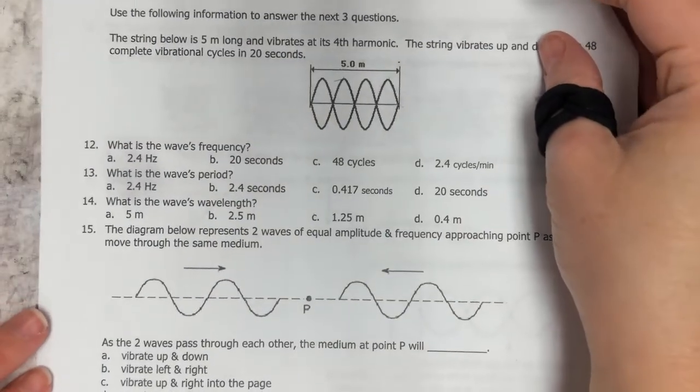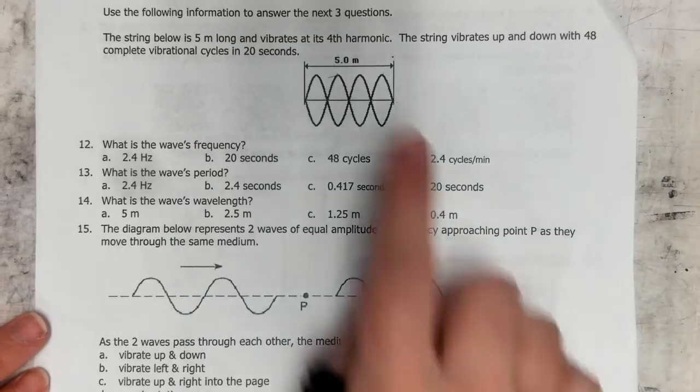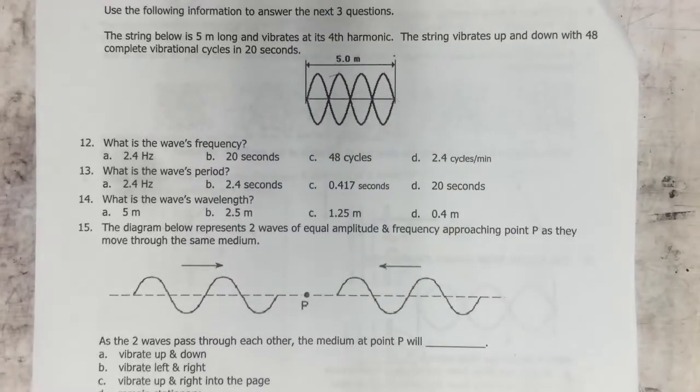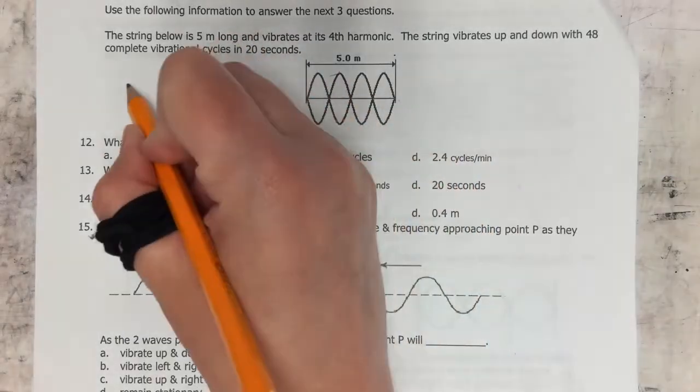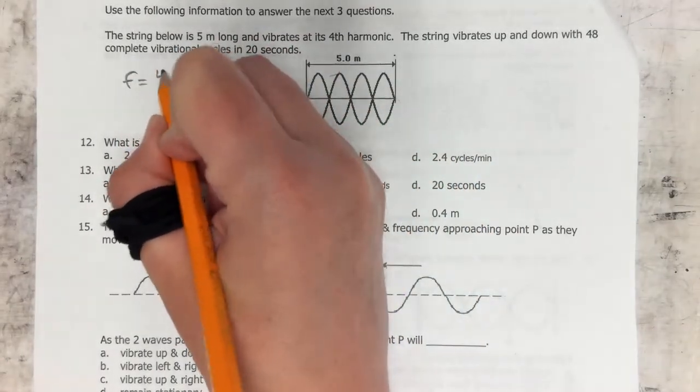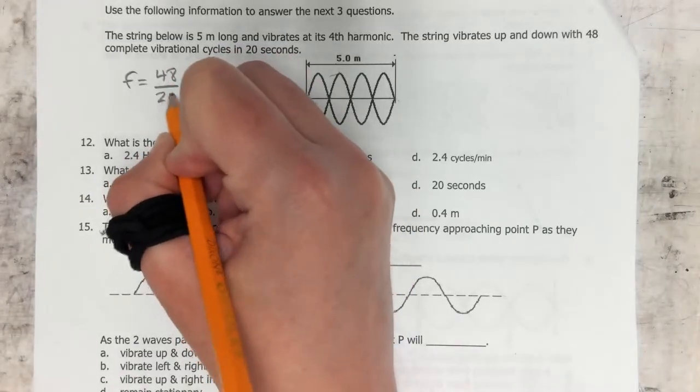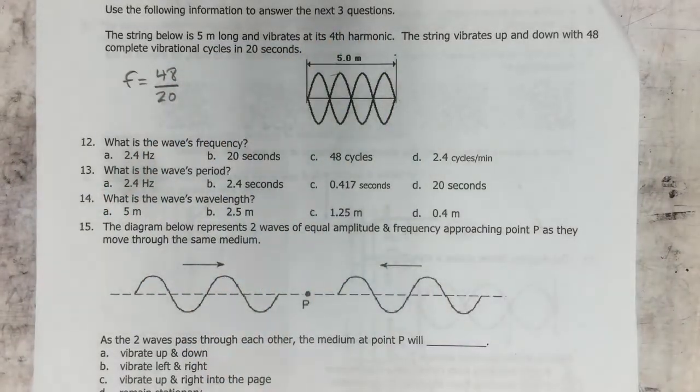Numbers 12, 13, and 14 all go with this diagram. It says the string below is 5 meters long and vibrates at its 4th harmonic. The string vibrates up and down with 48 vibrational cycles in 20 seconds. So they're giving you information here, cycles per second, that you can use to find your frequency. And that'll give you a number in hertz, which is the first question.